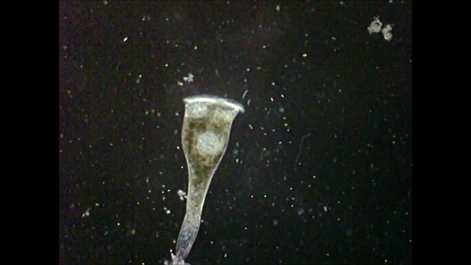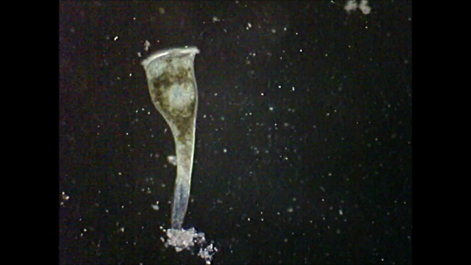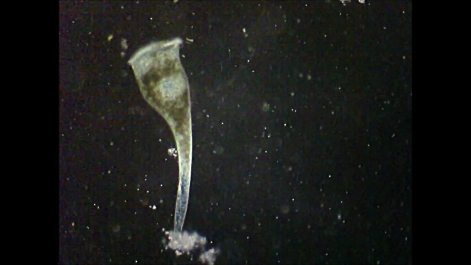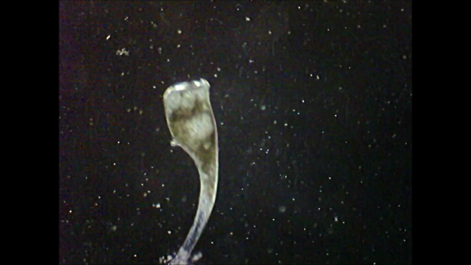Here we see another filter feeder creating those whirlpools. This is called Stentor. Stentor named after the Greek warrior who was also a trumpeter. And you can see the trumpet shape. This is also single-celled, and at the top of the cell you see the cilia beating there to create those whirlpools where it will suck in anything it can get into its little pouches. We call those vacuoles for digestion.